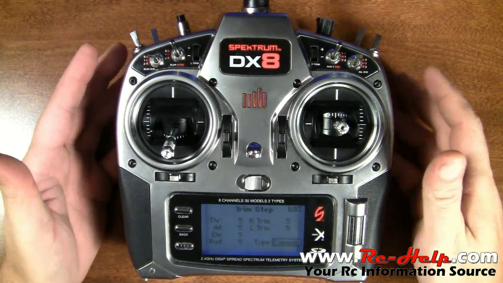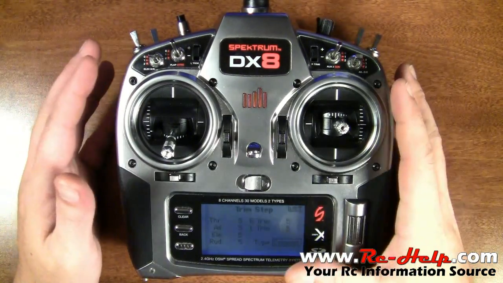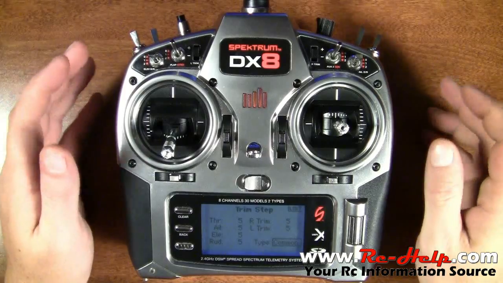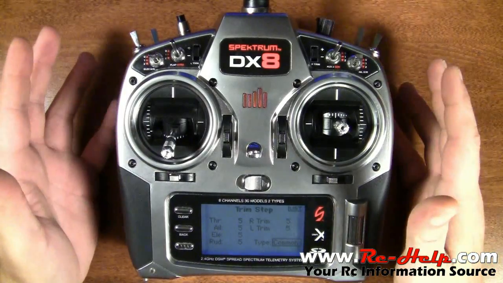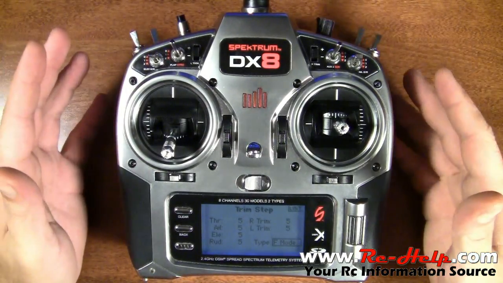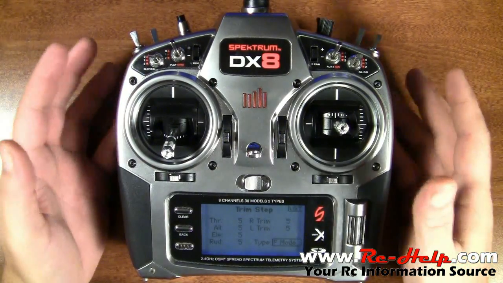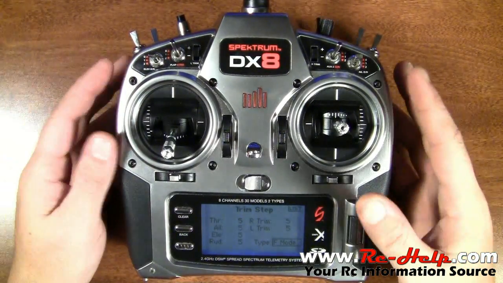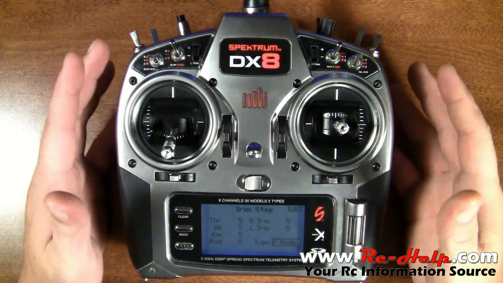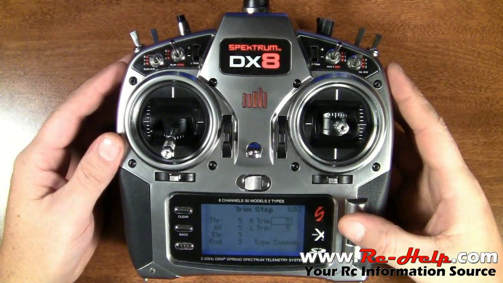Now on your type, I'm not exactly 100% sure what this is, but I've always left this on common and it's always worked perfectly for me. If you guys have a suggestion on using F mode, then post a comment right down here below and let me know what you use the F mode for on the type in the trim step, because I'd really like to hear your opinions on what you do with it. But for what I do, I always leave it right there on common.